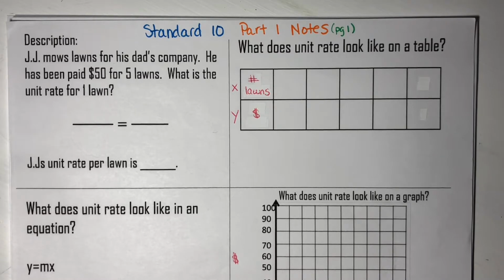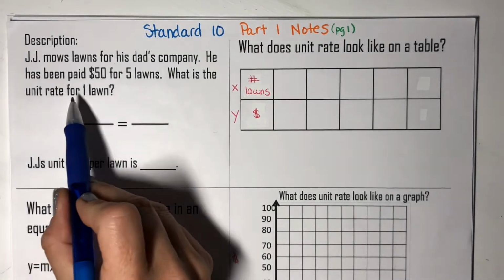Okay, so we just talked a little bit about slope and how slope is really the 8th grade or algebra term for unit rate. And so we're going to use that concept of unit rate to dive a little bit deeper in here. So let's take a look at this example.